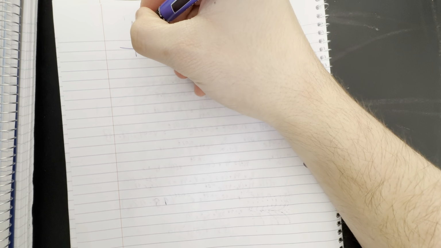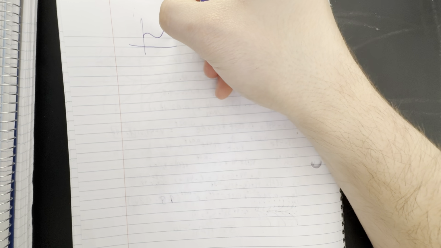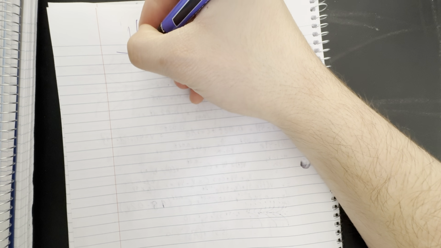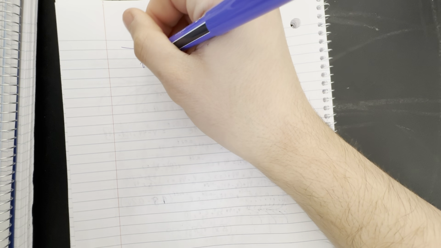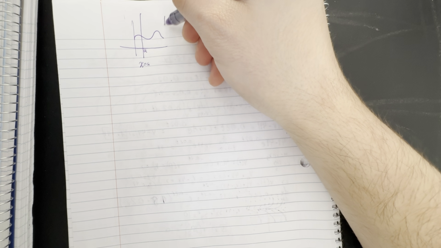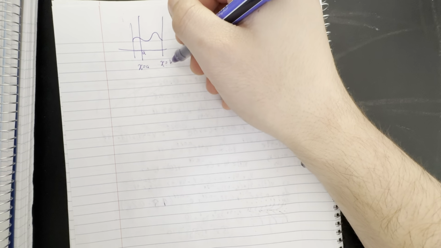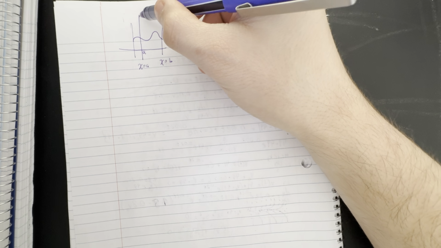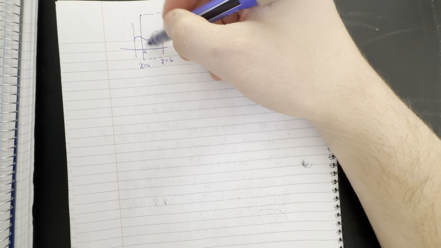So you might remember from Calc 1, if we had an interval, say from x equals a until x equals b, and we were interested in everything in here, and you asked what's the absolute maximum or the absolute minimum in this region?